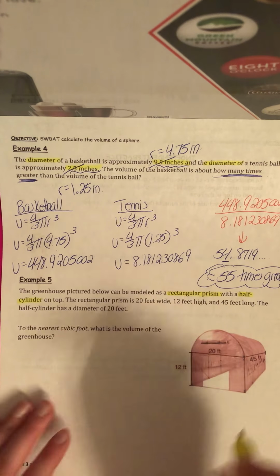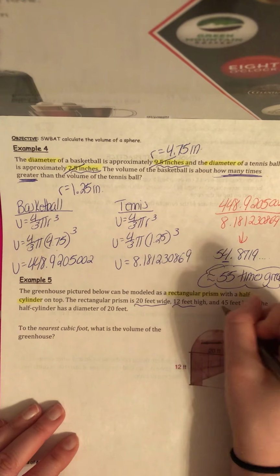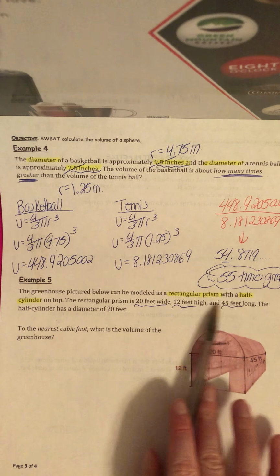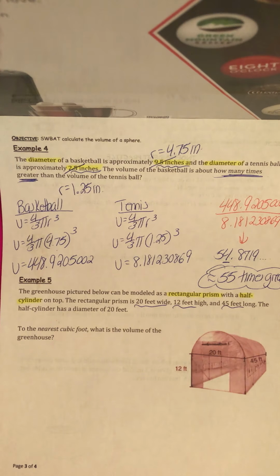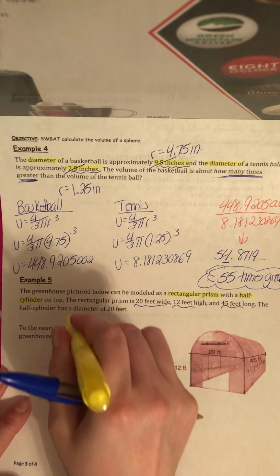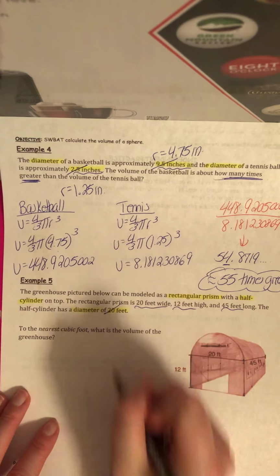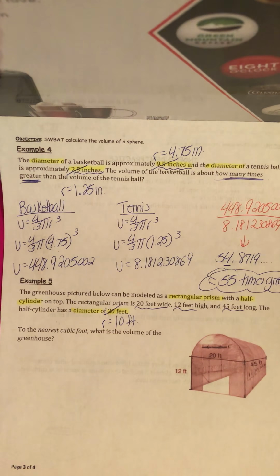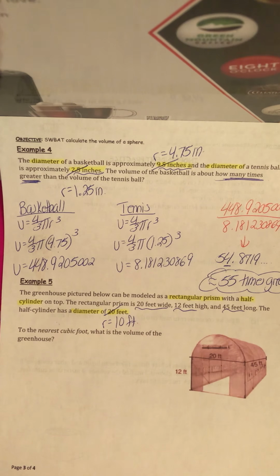The rectangular prism is 20 feet, 12 feet, and 45 feet. So that's the length, width, and height. They're all in feet, so that's good. The half cylinder, again, says it has a diameter. We don't like diameter. We want to cut that baby right in half. Half of 20 is 10. So I know that the radius is really 10 feet, which is still good. All my units are in feet, so that's awesome.